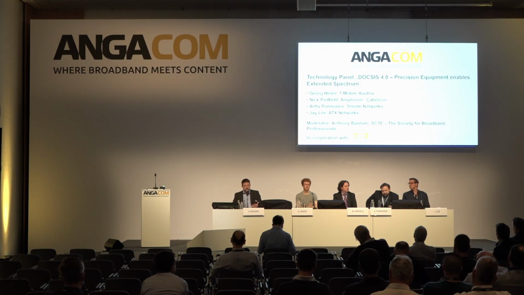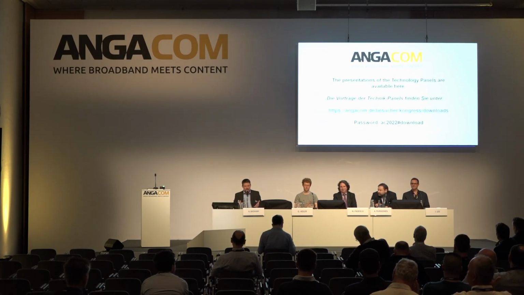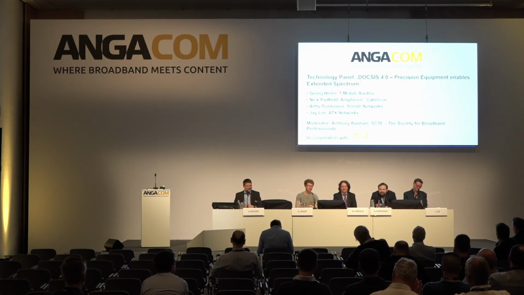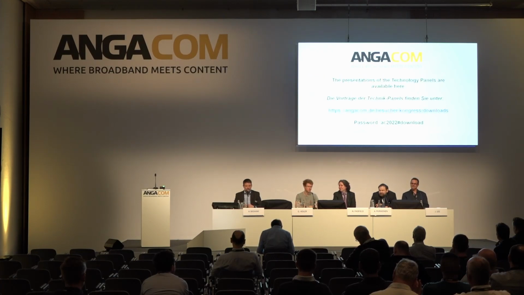Just going down the panel, we've seen coax has a lot of life in it now. Georg, a quick answer: how long has coax got? It's hard to say for me. I'm more on the data side. But I guess with all of these additional improvements being made here, 70 years after the inception, I think it will last for some more time.